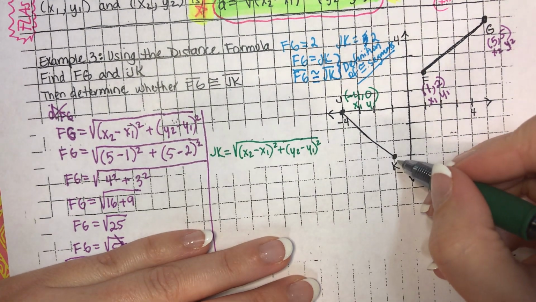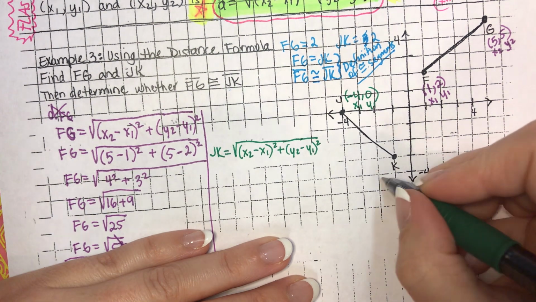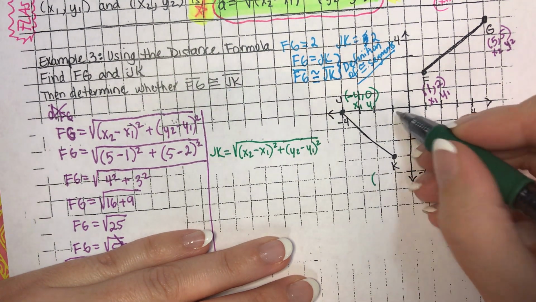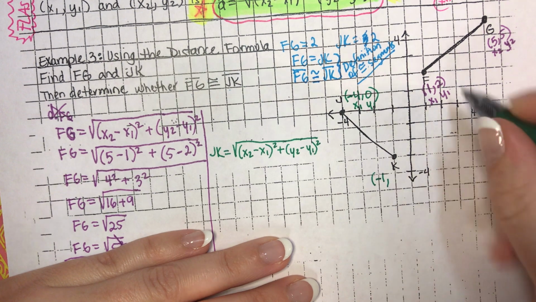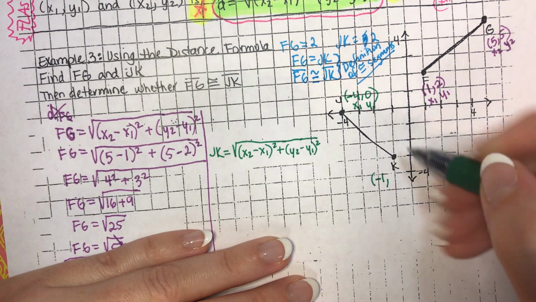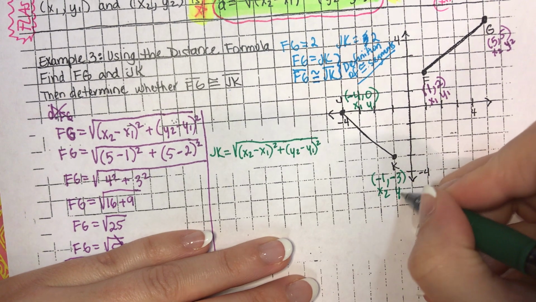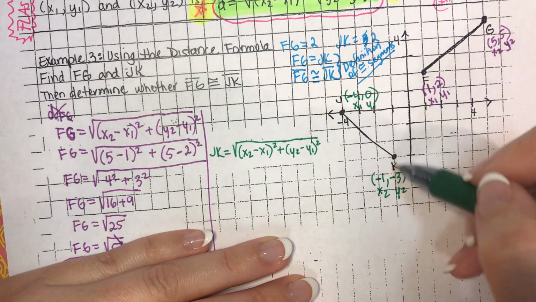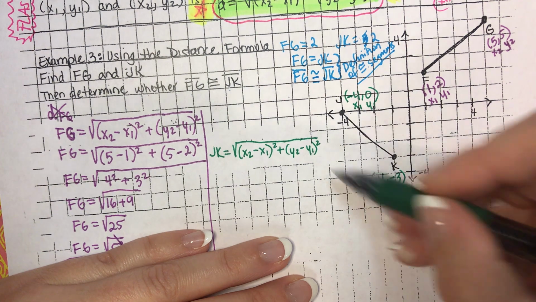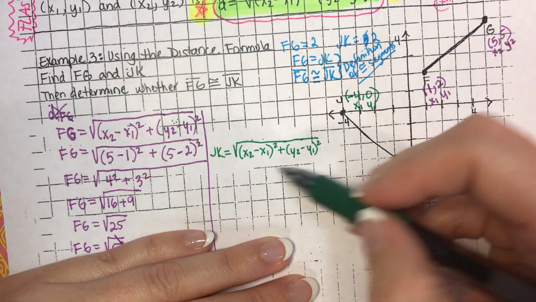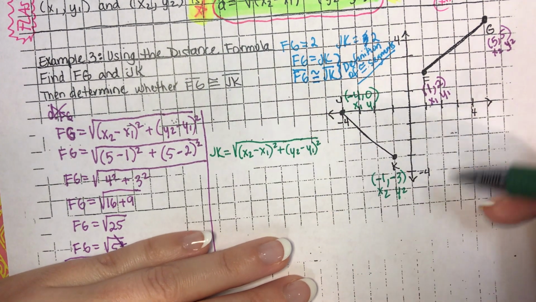And then down here for K, the x part is -1, and the y is -1, -2, -3, and that's going to be our x2, y2. So I wrote the ordered pairs, I defined my terms, I have my original formula in symbols.